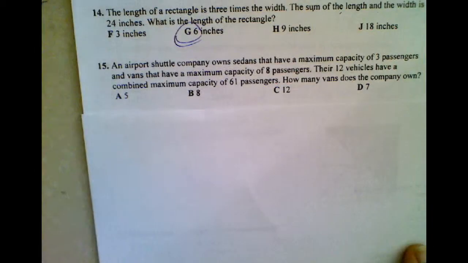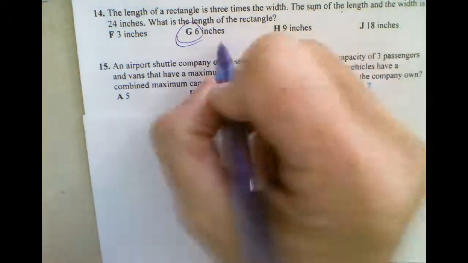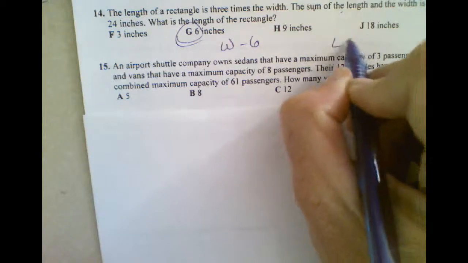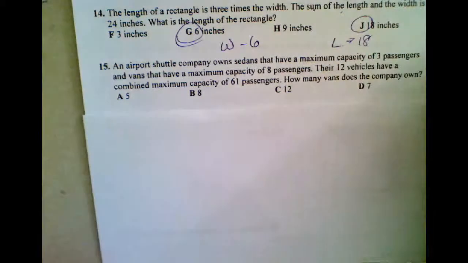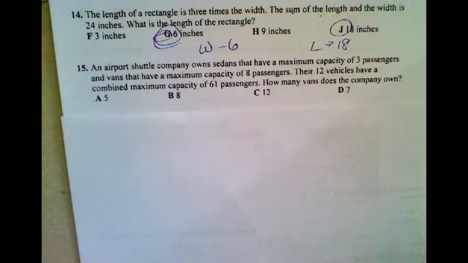Michaela, your turn, honey. Okay, number 15. For number 6, you did the width of the rectangle, not the length. Oh, you're right. The width is 6, thank you. The length is 18. So that should be J, thank you, Lily. Okay. Read your questions carefully, children.